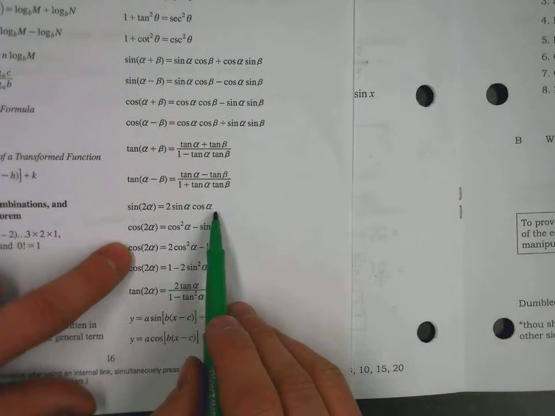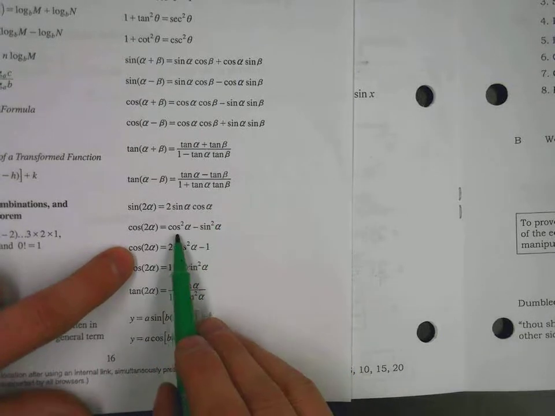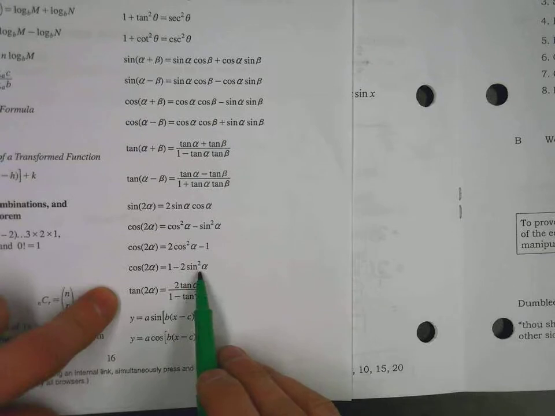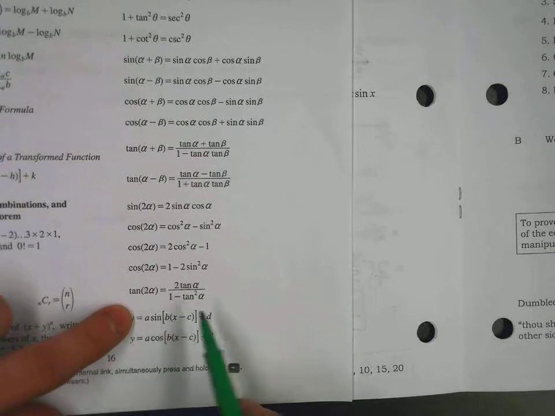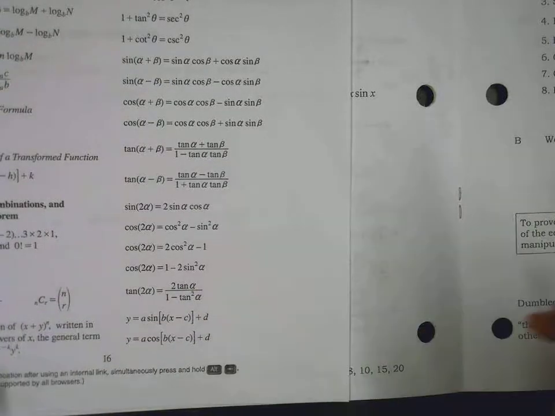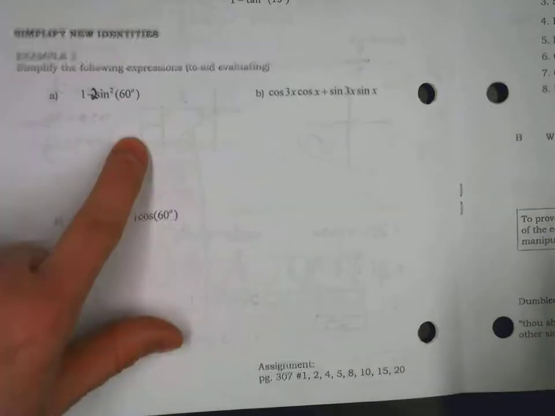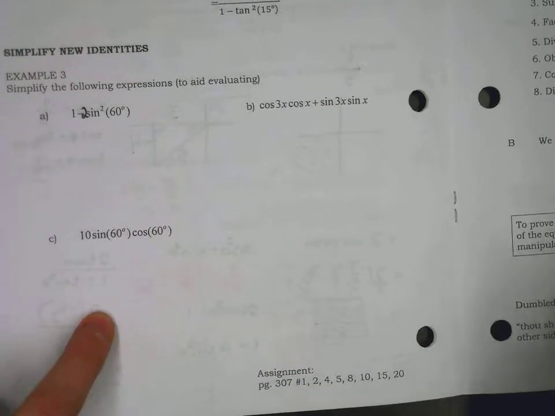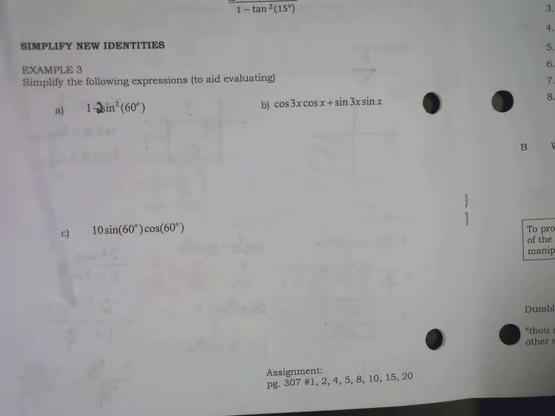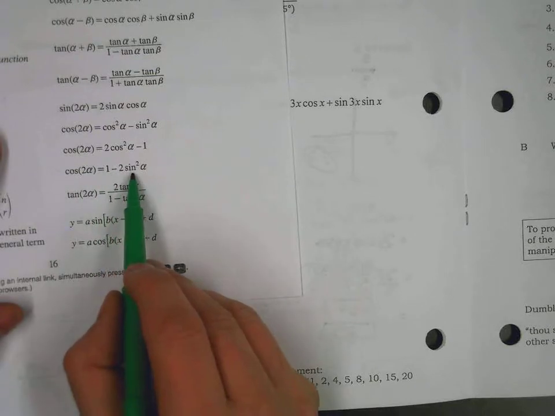2 sine cos, cos squared minus sine squared, 2 cos squared minus 1, 1 minus 2 sine squared, and this weird 2 tan all over 1 minus tan squared, all double angles. These are supposed to look familiar. 1 minus 2 sine squared. That was the second last thing I said. 1 minus 2 sine squared.